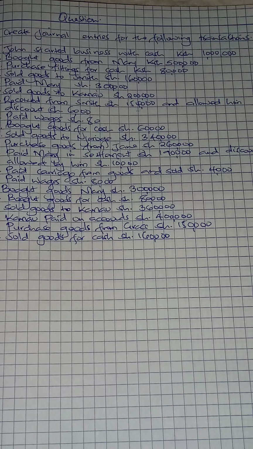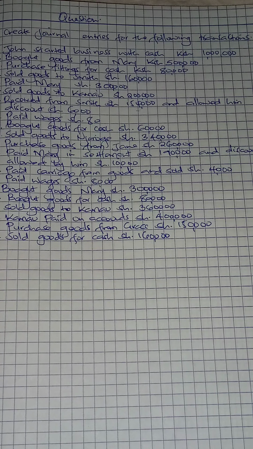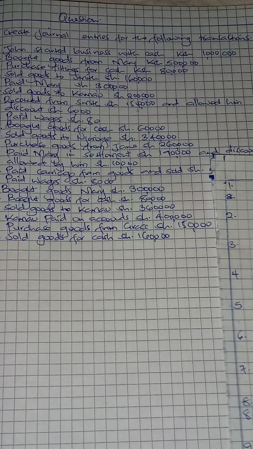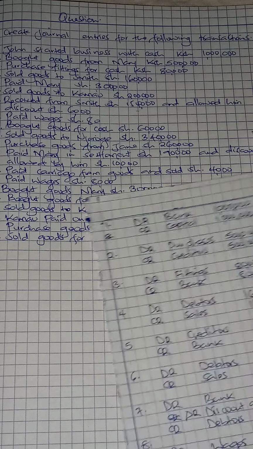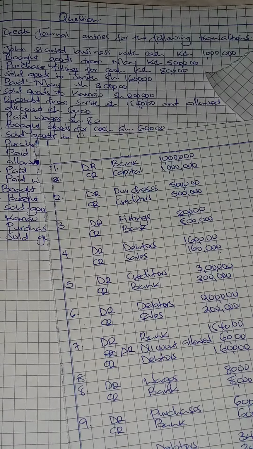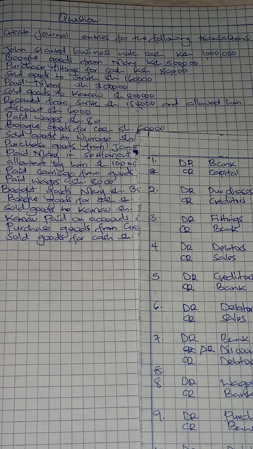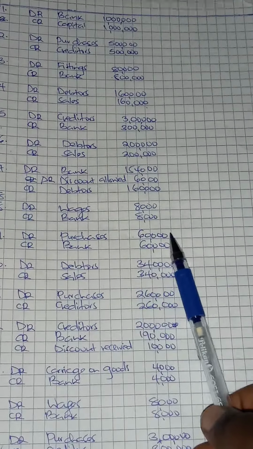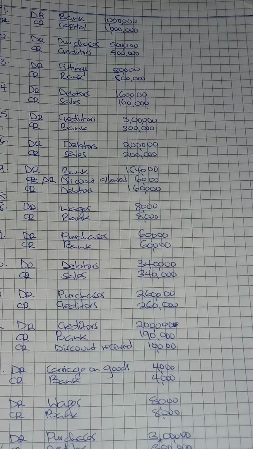Then we go to number 9. Number 9, bought goods for cash, right? We are buying goods for cash worth 60,000. So if you are buying goods for cash, what happens to the money in the bank? So let's continue. Number 9, we have bought goods for cash. So what you'll do, you debit purchases with the 60,000, credit bank with 60,000.